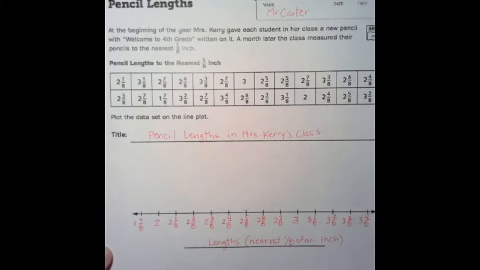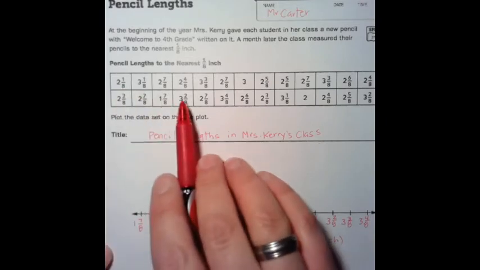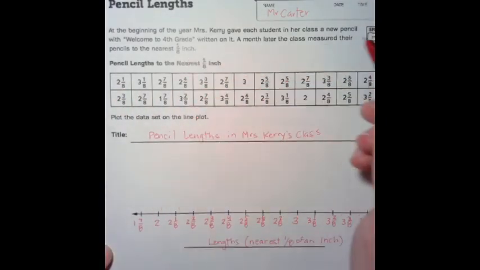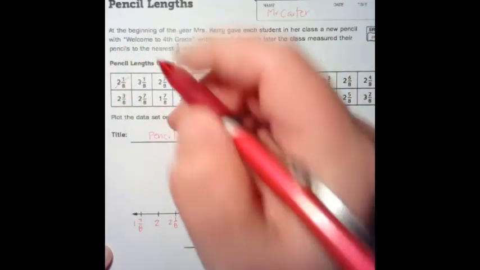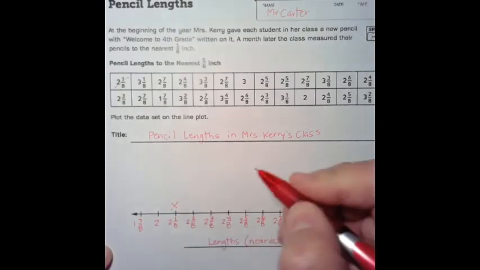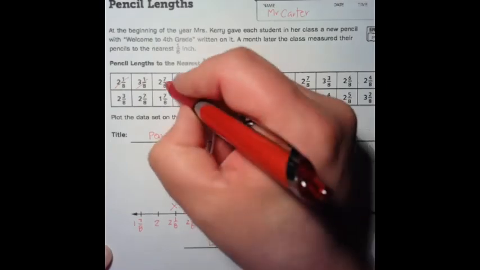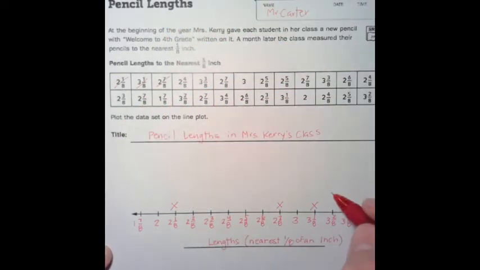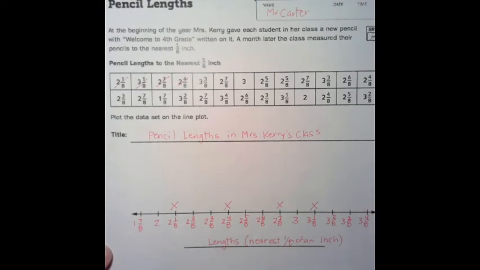So now what we need to do is plot all our data. I'm going to go one square at a time and plug it in. So we're going to go 2 1/8. I'm going to cross that out and put our x here at 2 1/8. 3 1/8. I'm going to cross it out and put it immediately right there. 2 7/8. Put our x there. 2 4/8. Cross it out.